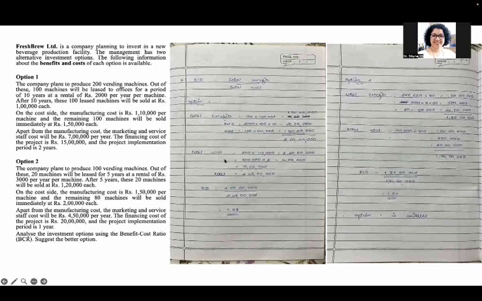The same way you have to calculate the cost part also. In this option, 200 machines are produced, and 1,10,000 is the cost per unit. So it will be 2 crore 20 lakh rupees. Then marketing and staff cost is 7 lakh, and the project will last for 2 years, with 7 lakh per year.